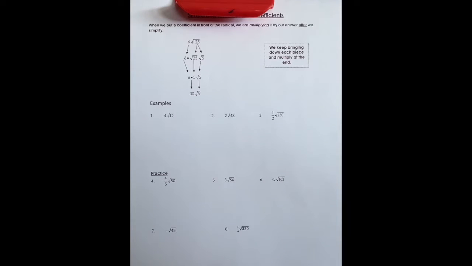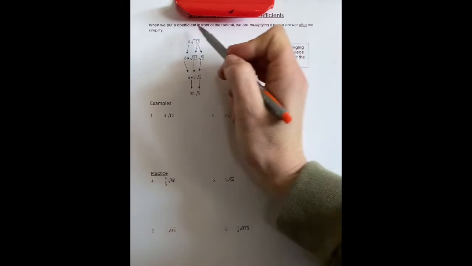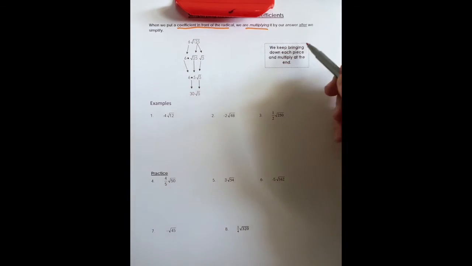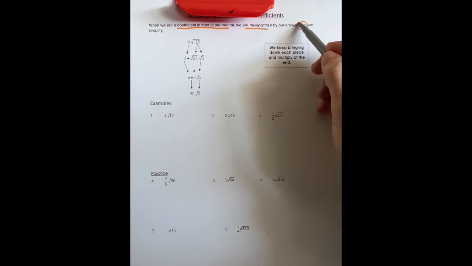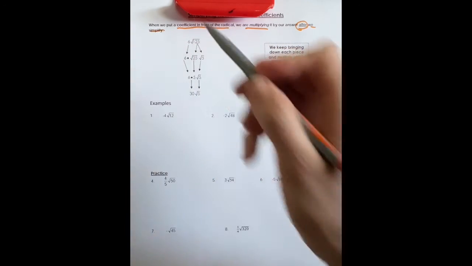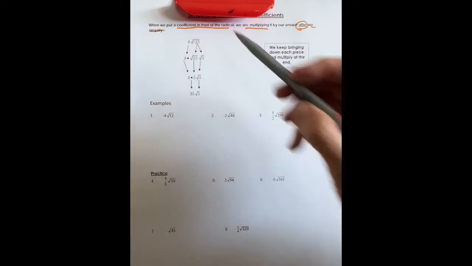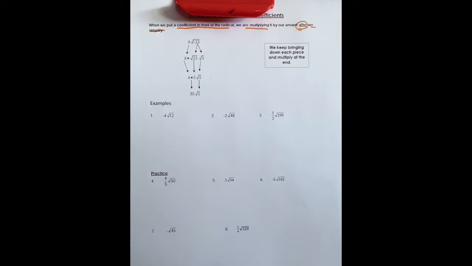Good morning. So today we're going to continue with simplifying radicals, but we're going to simplify radicals with coefficients. So when we put a coefficient in front of the radical, we are multiplying it by our answer after we simplify. So it's very important that you realize that once you take the square root of your perfect square, it's multiplying with that coefficient. So there's an example done here for you so you can follow the process.